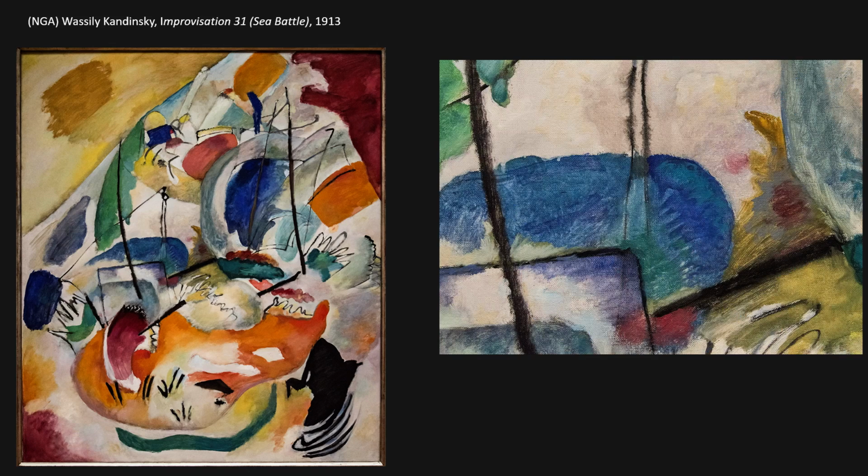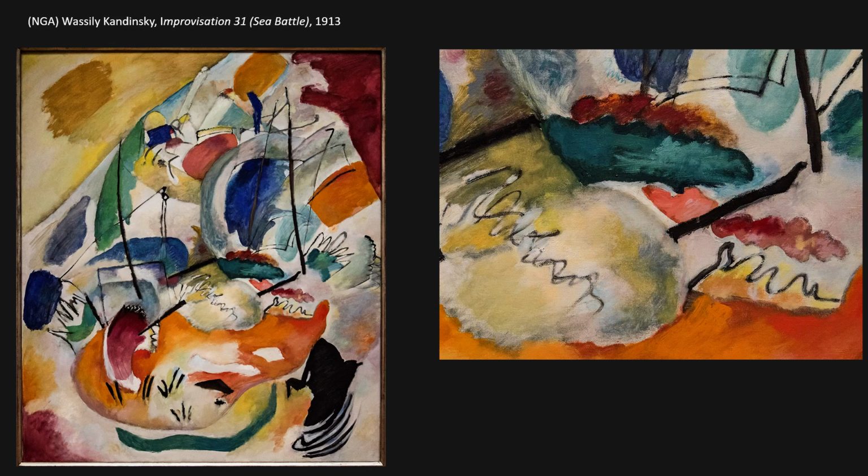You see some of the paints just simply scrubbed in quickly, thinned down quite a bit, probably with turpentine. Other parts then building back over the top of that, around that mast in the lower left corner of the detail. You can see he's built some thicker white back up over the top. It's really deliberately painted. And that's typical for Kandinsky's work.